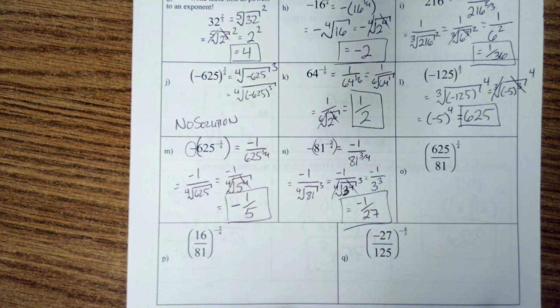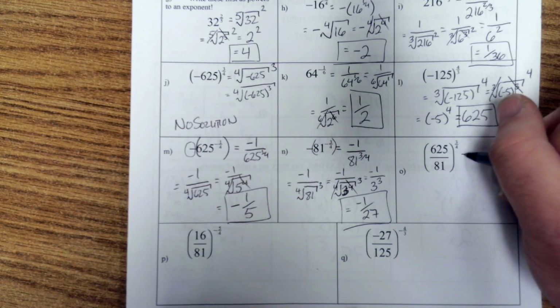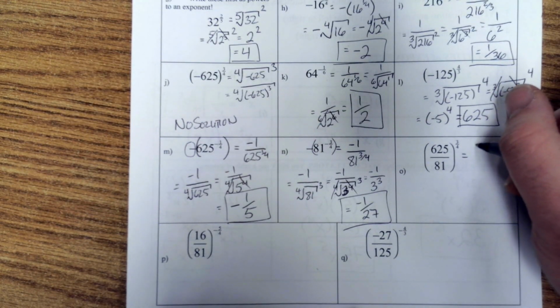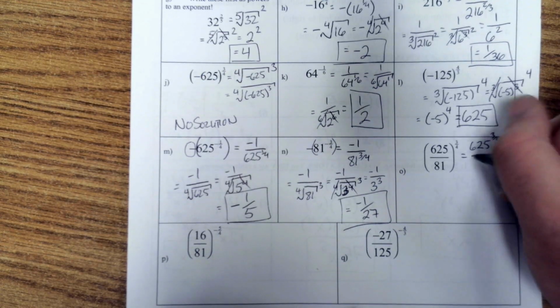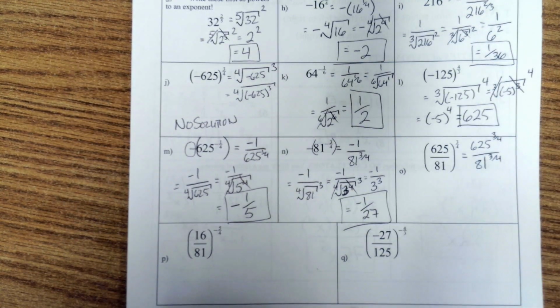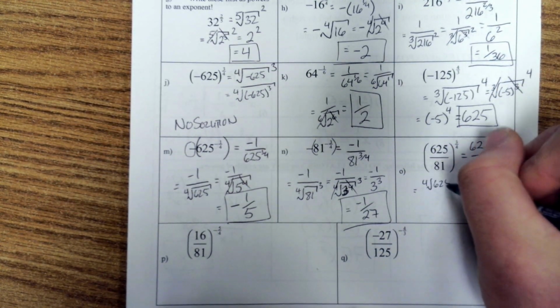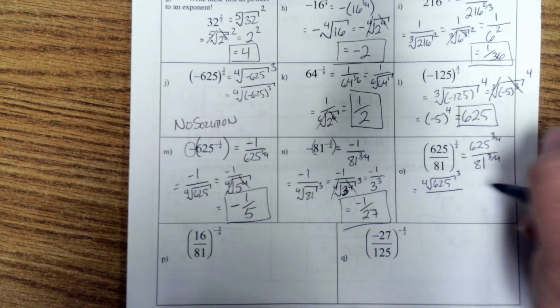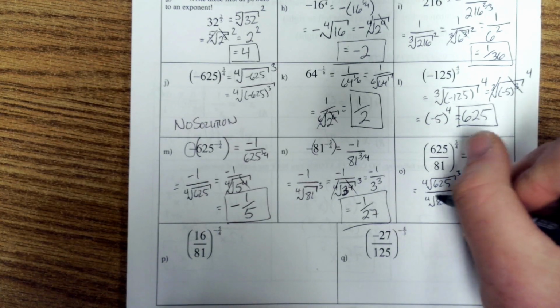Part O here, 625 over 81 to the 3/4 power. Everything in the parentheses gets the exponent, so we're looking at 625 to the 3/4 power over 81 to the 3/4 power, or again, the 4th root of 625 cubed over the 4th root of 81 cubed.